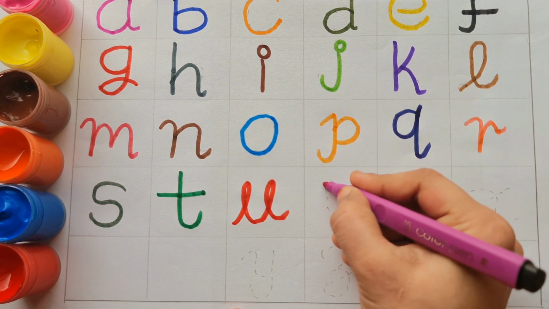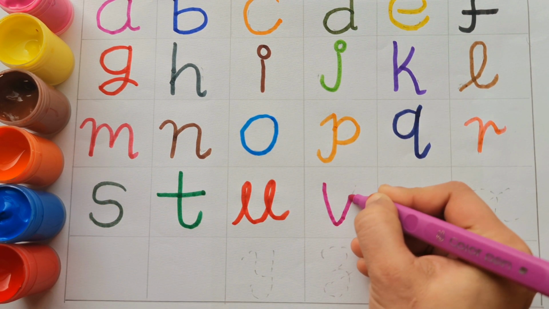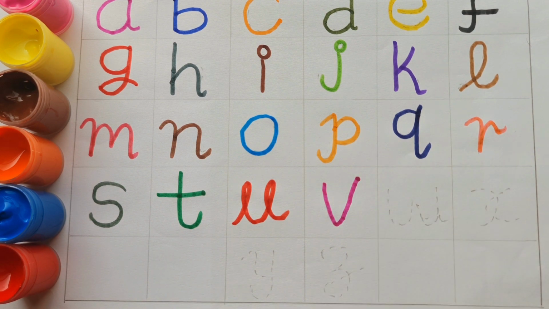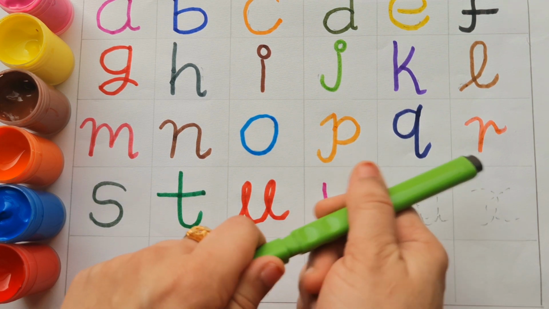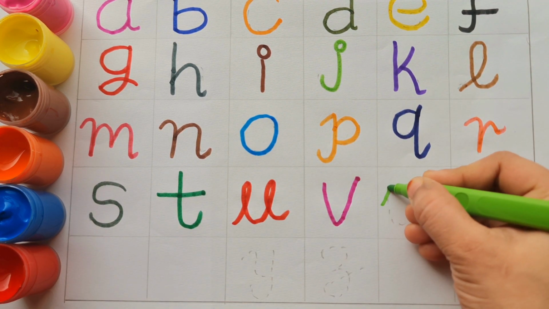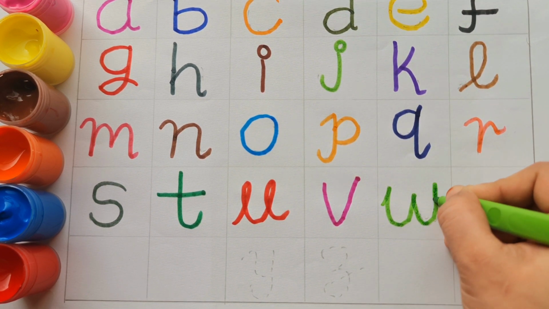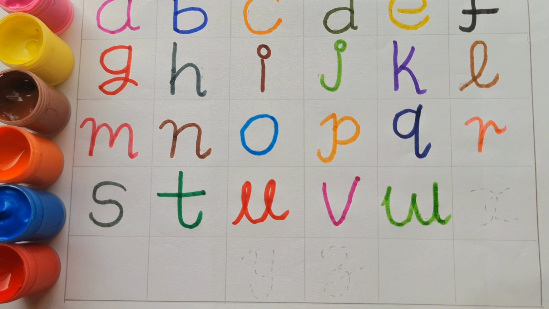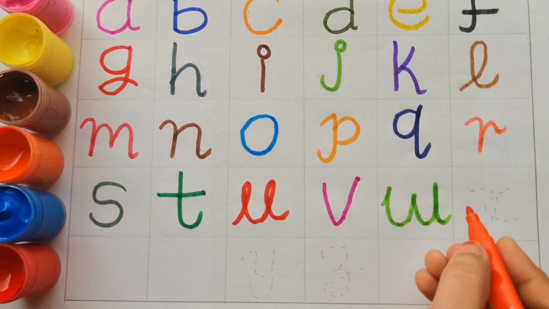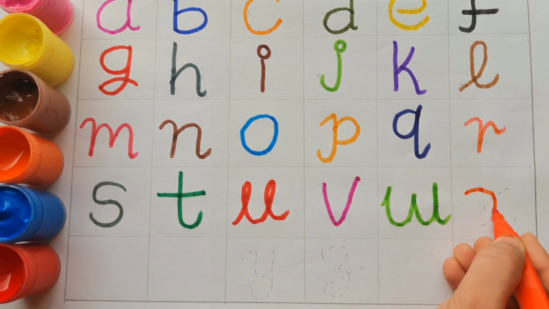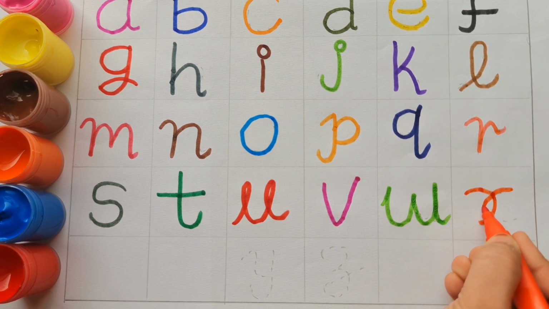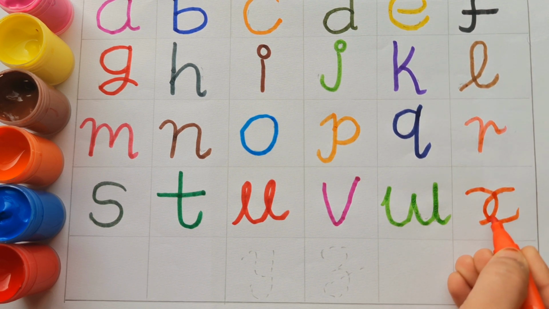Dark pink color. V. V is for van. Green color. W. W is for watermelon. Red color. X. X is for xylophone.